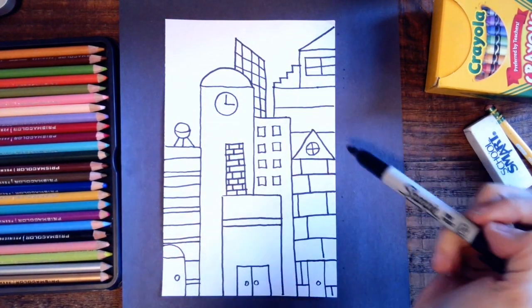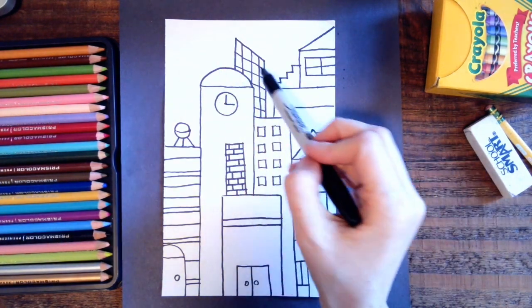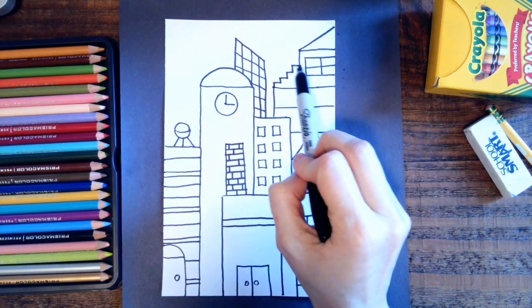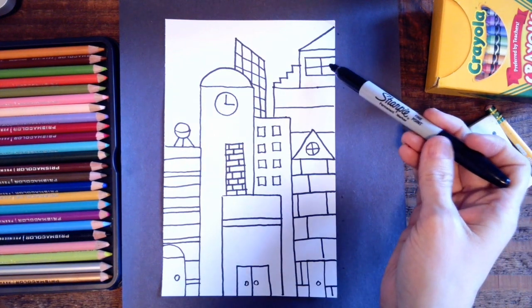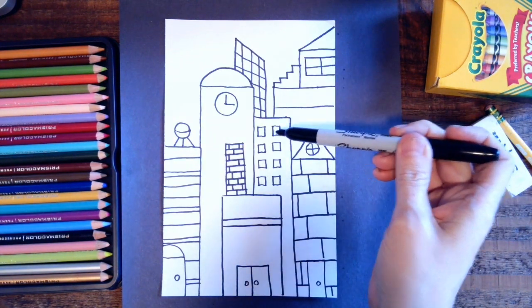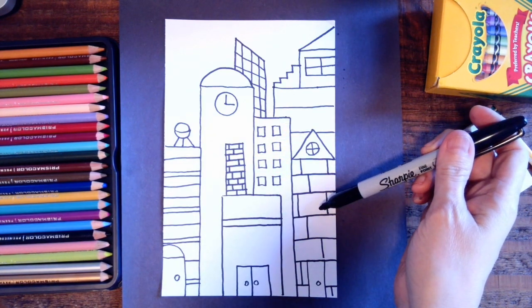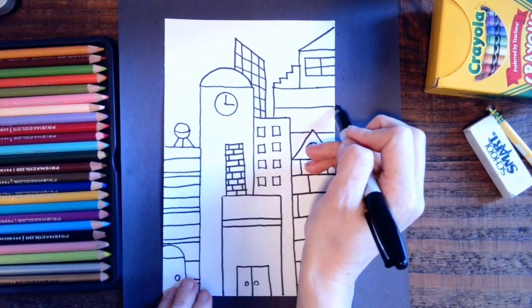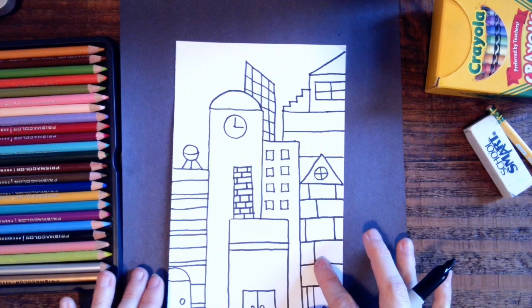They have different rooftops. Some have triangle roofs, some have flat roofs, some have curved or dome roofs. Here's a water tower. Here's some steps or like a fire escape. My windows are different. Some are rectangles, some are circles, some are square. I have bricks, I have cement cinder blocks, I have glass buildings. You want to make your city really exciting and interesting looking.